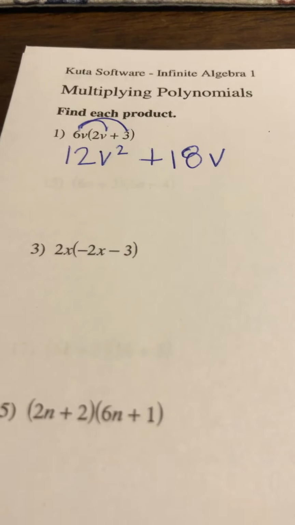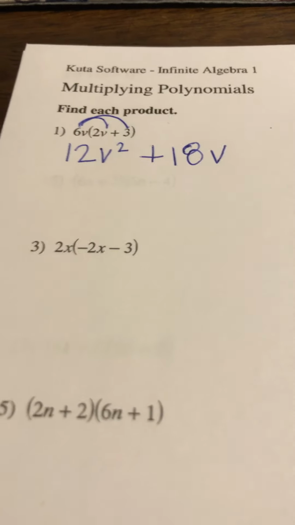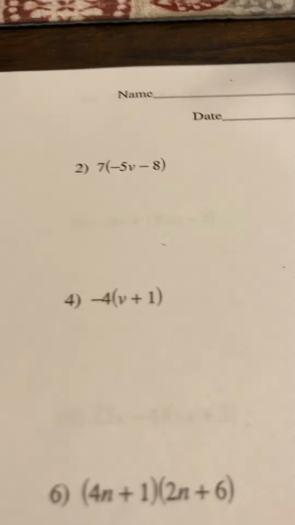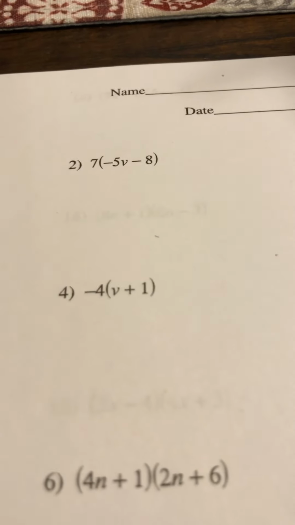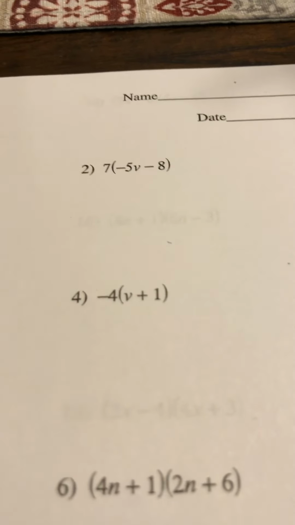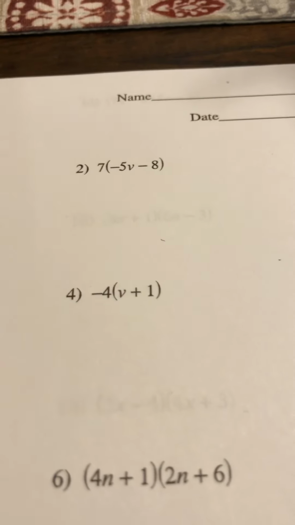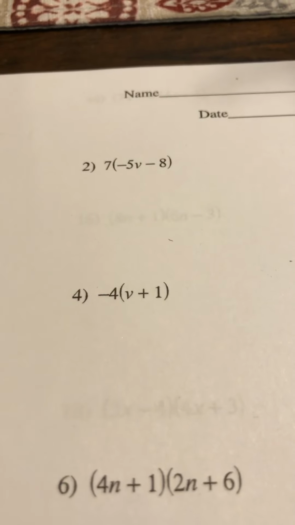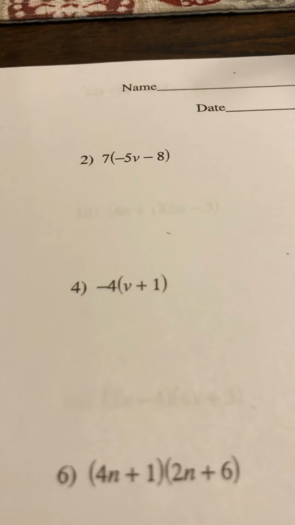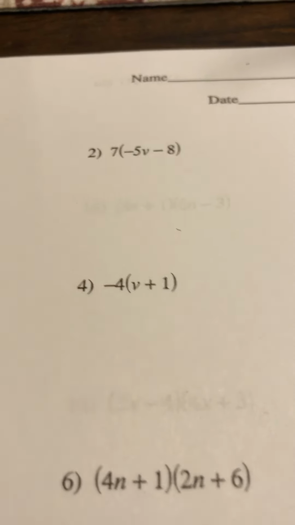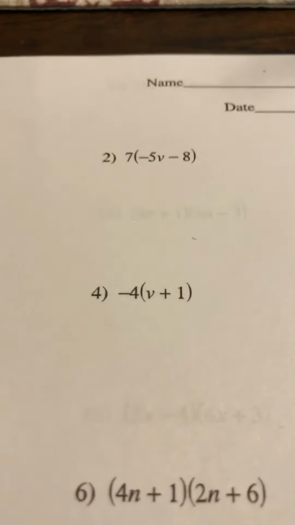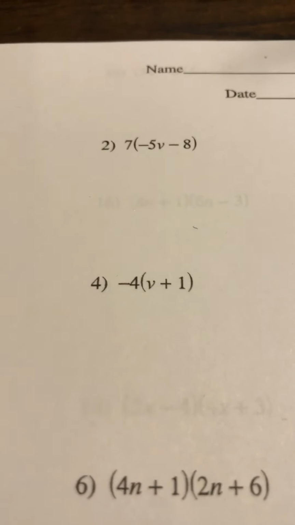If you look at the next one, number 7, it has 7 times the quantity negative 5v minus 8. I'm going to make sure that I pay attention to those negatives and I don't forget them. I'm going to make sure I distribute all the way. This time I don't have any variables that I'm multiplying, so that should not be an issue.